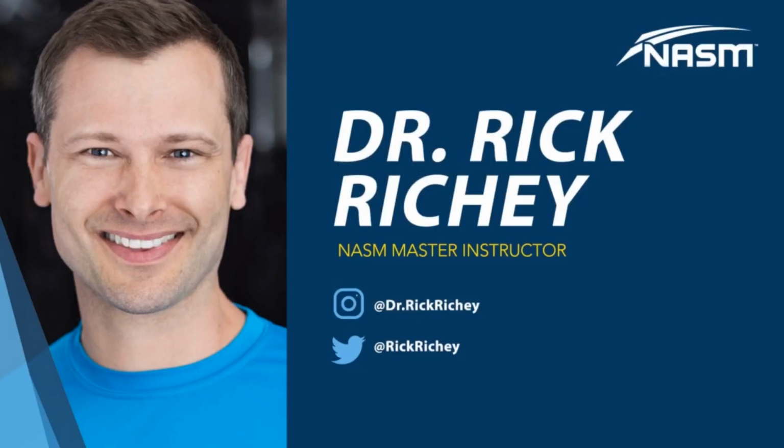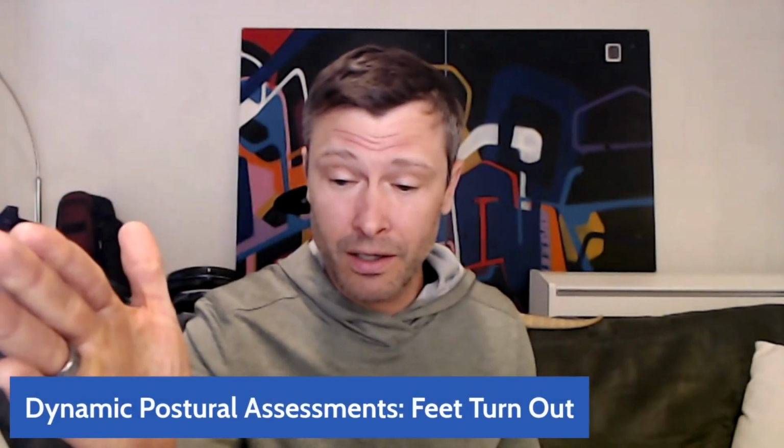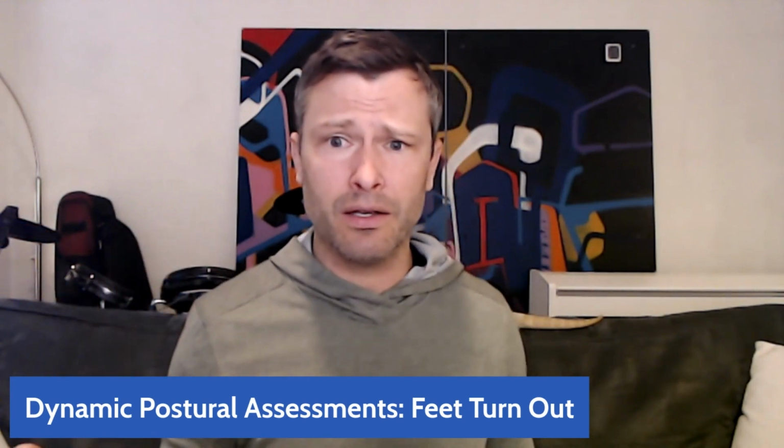The feet are relatively narrow, about hip width apart. Feet are pointed completely straight ahead. That's second and third toe, not big toe, because let's be honest, sometimes the big toes are a little out to the side. So the middle of the foot points straight ahead. That's what we're looking at. And then we see if you can maintain that position while you go up and down out of a squat.